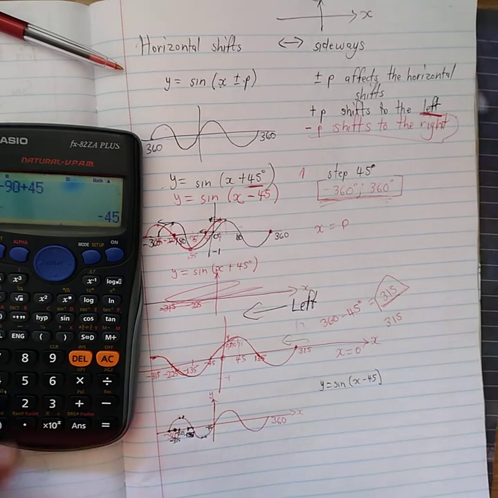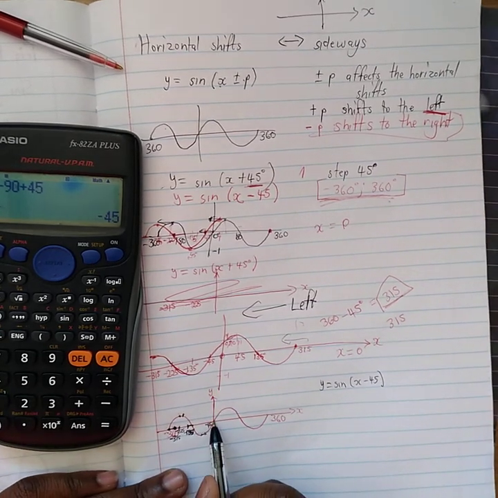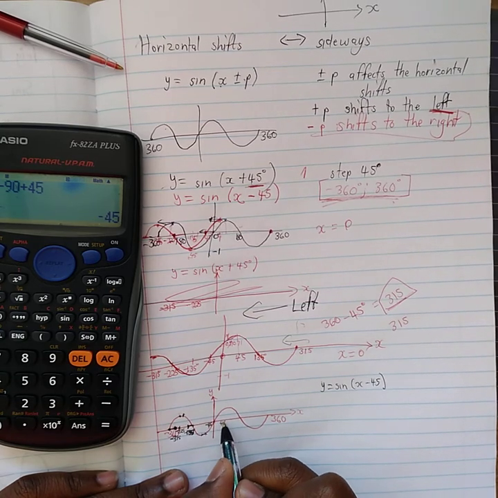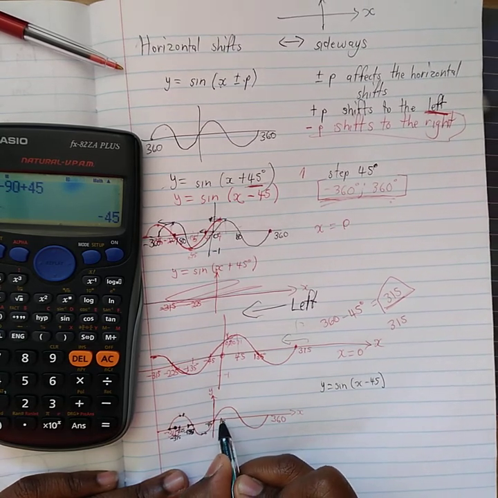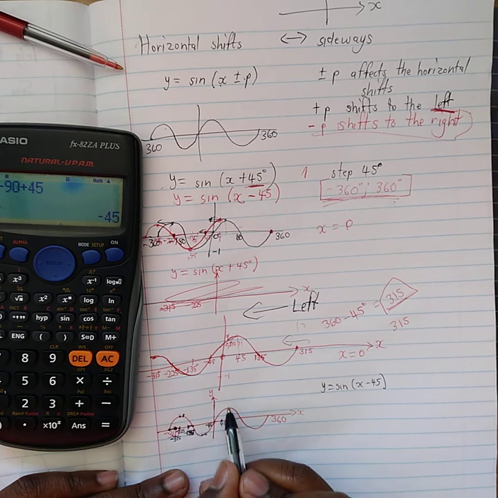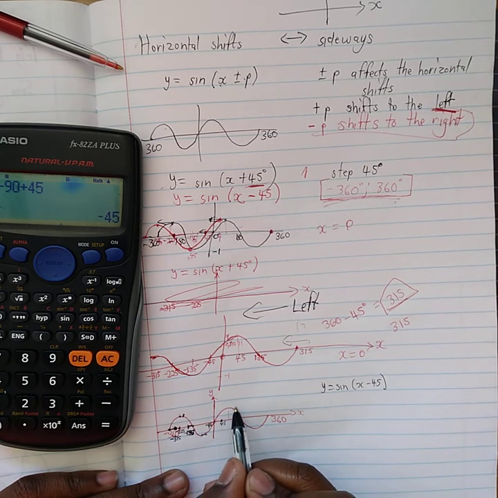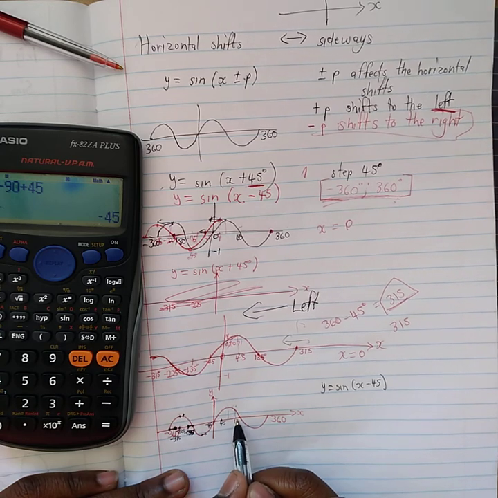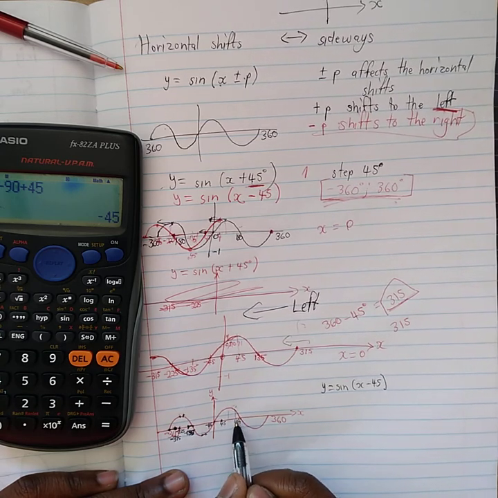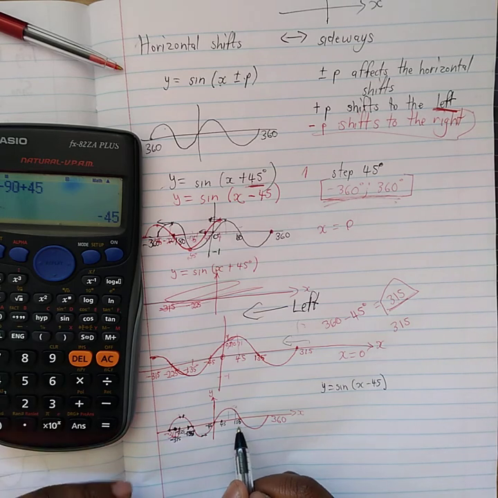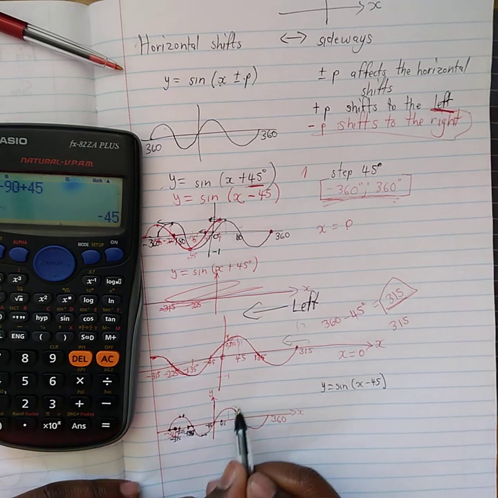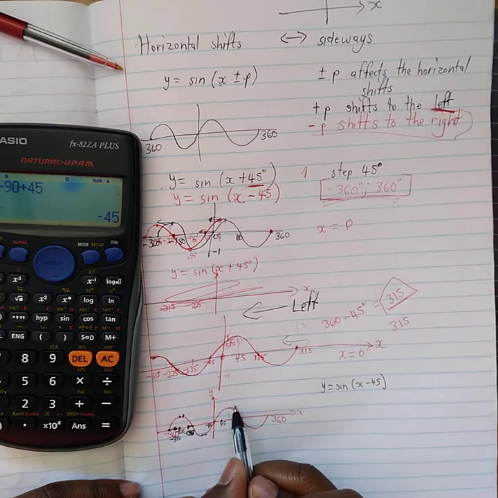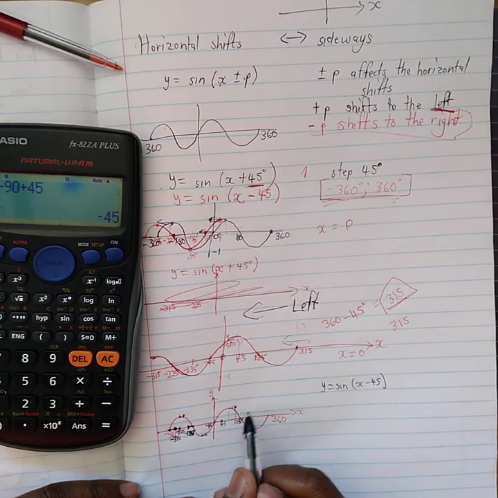Then our 0, when we add 45, obviously it's going to be 45. So 45 is the new 0. Then 90 here will shift to 135. So that's our 135 right there. So it has shifted 45 degrees.